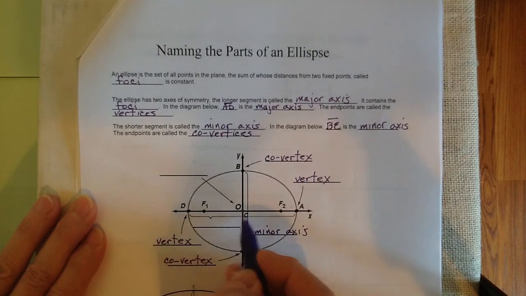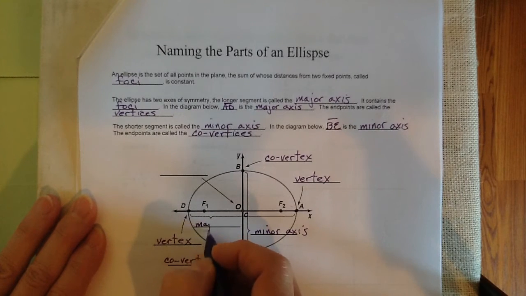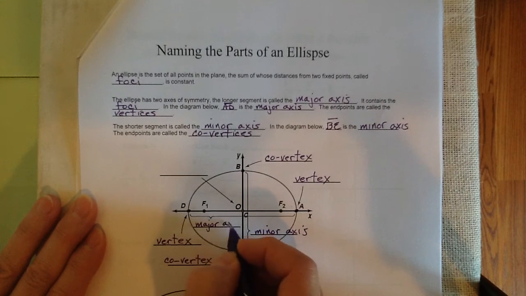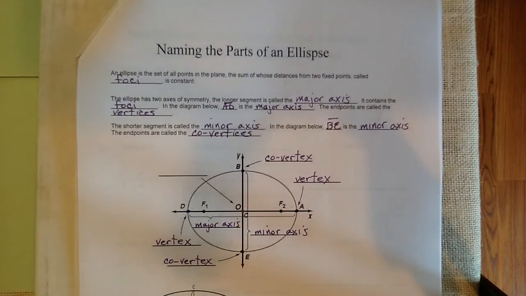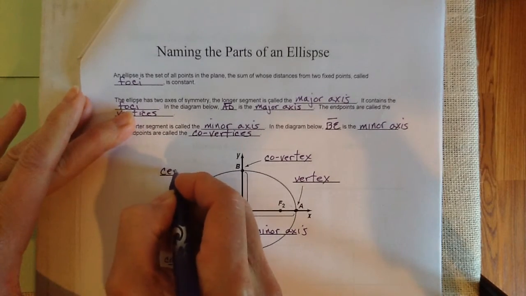This distance here is the major axis. And finally, I know this is the origin on the coordinate plane, but in terms of the ellipse, this is called your center.